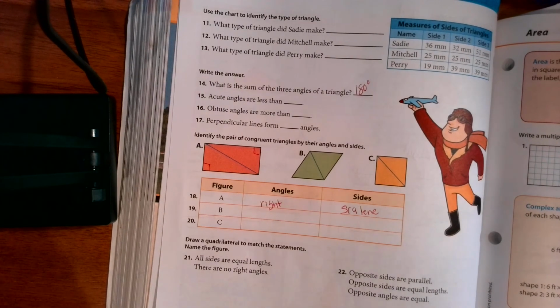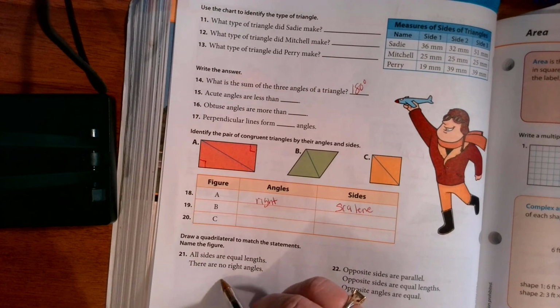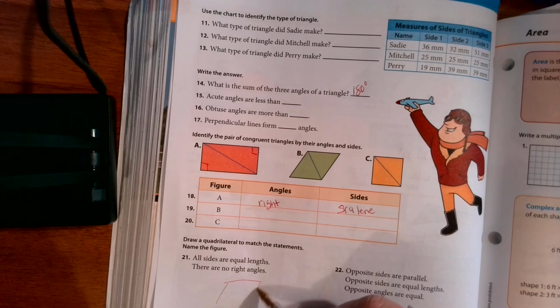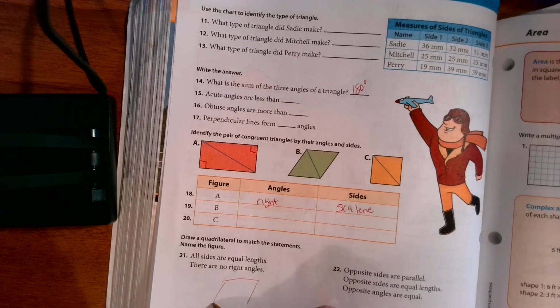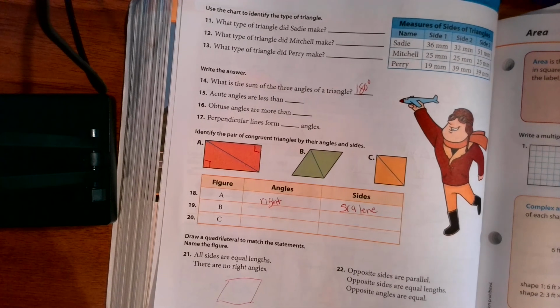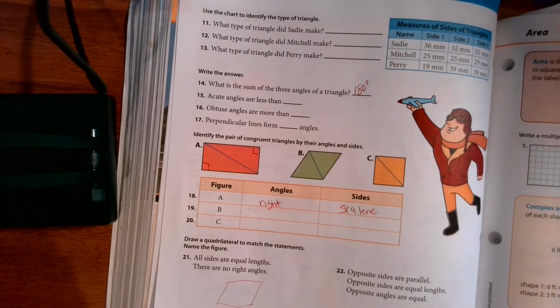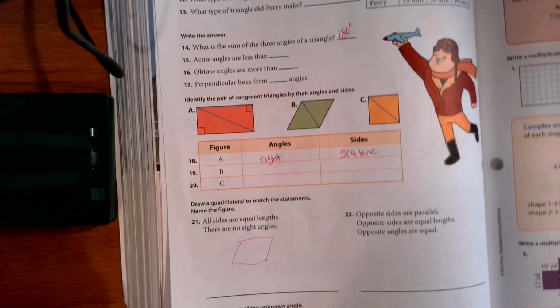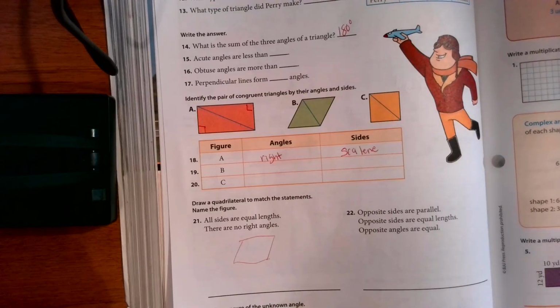You don't have to be an artist, but slanting like this. That's not great, but it'll look more like that. All right, and then what shape is that? You need to refer to yesterday's homework and tell me what shape it is.